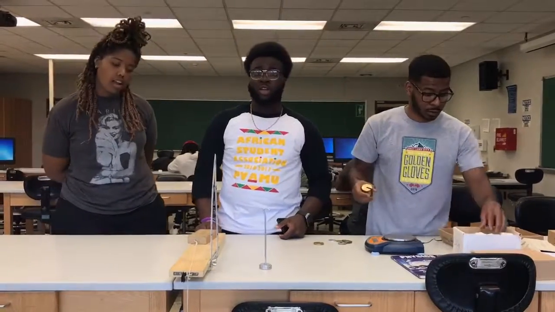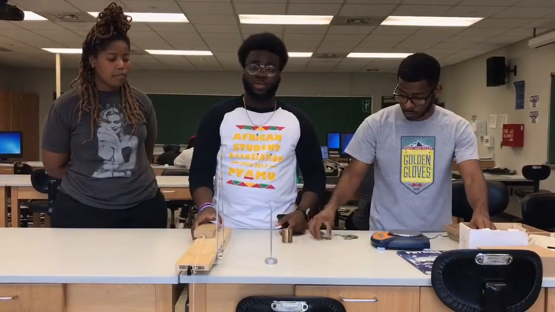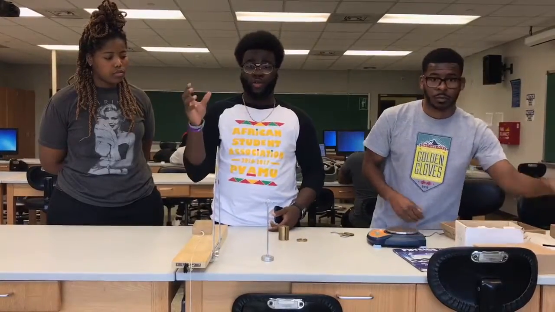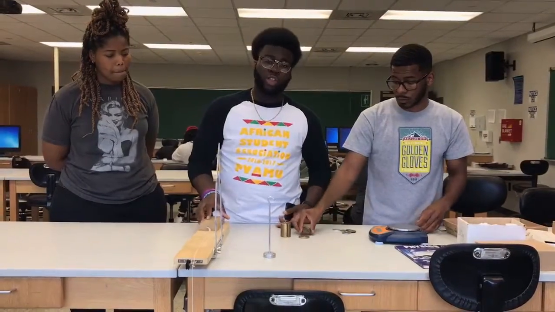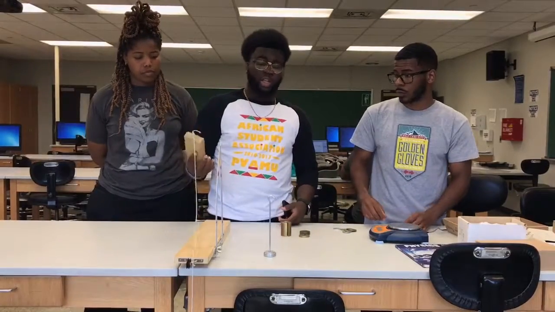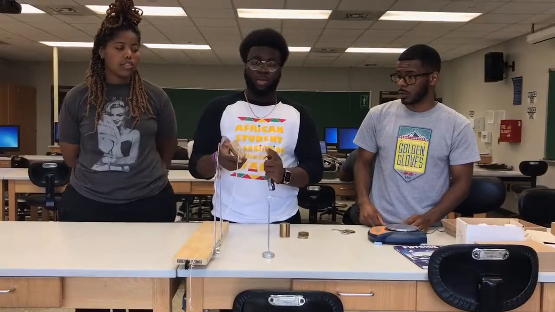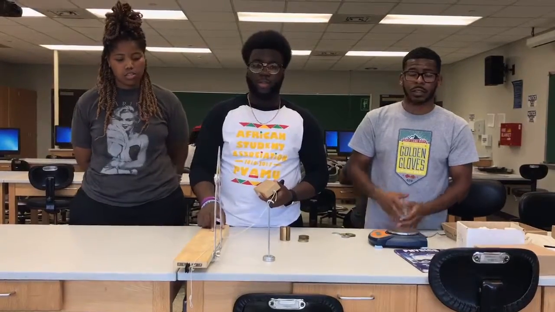Now we've got to get our weights. Depending on what's going on in the experiment, there are different components required to cause friction, such as the natural friction already between the block and the plank.